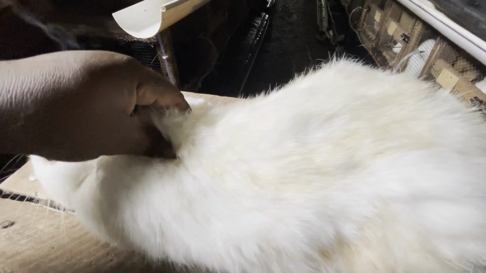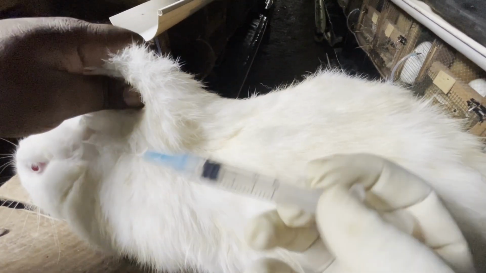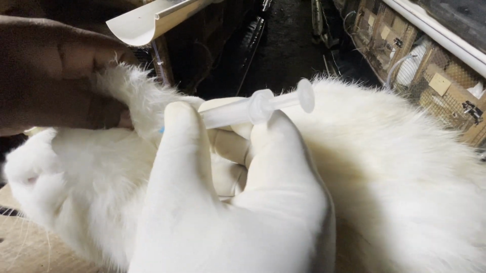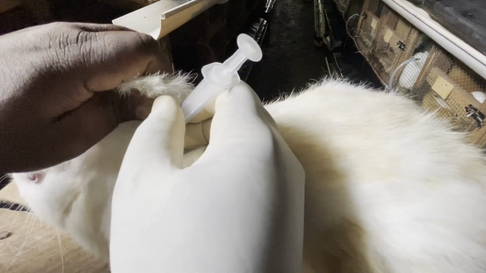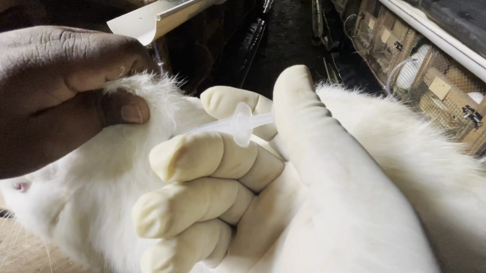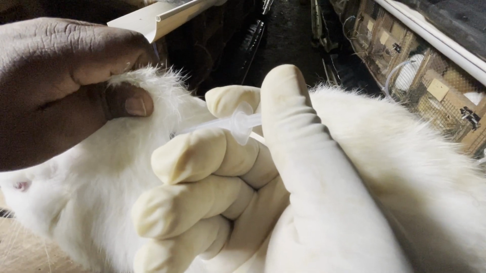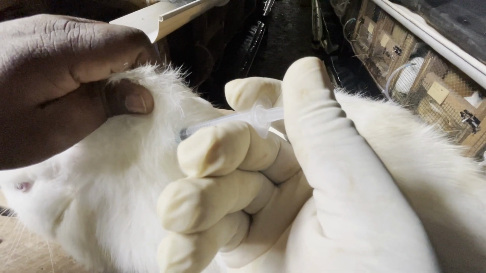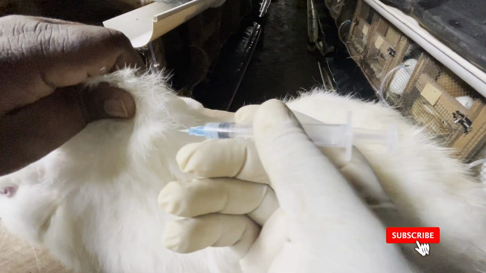How can you fix it? There's really not much treatment for this, but what you can try is to use vegetable oil, a little pinch of vegetable oil. You can give it to the rabbit in the mouth, and that should maybe make it easy for it to pass out the droppings with this hair, or fur, in it.